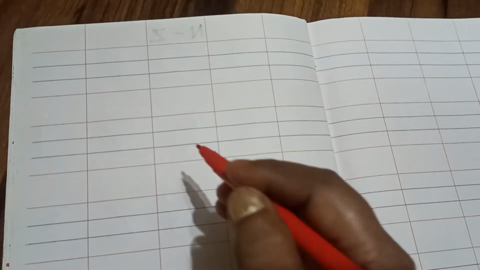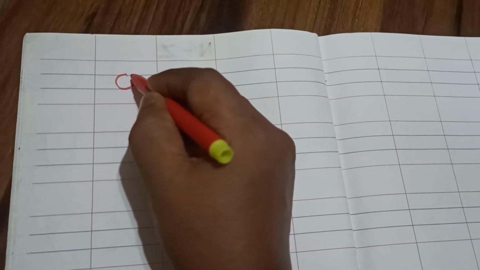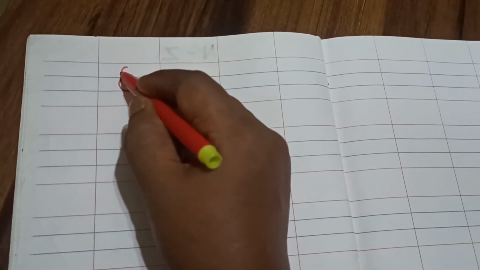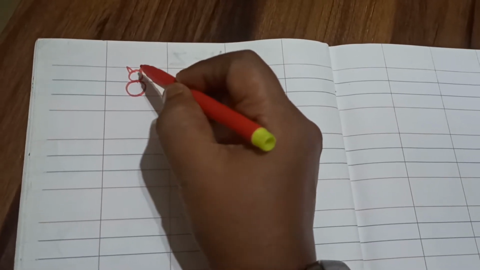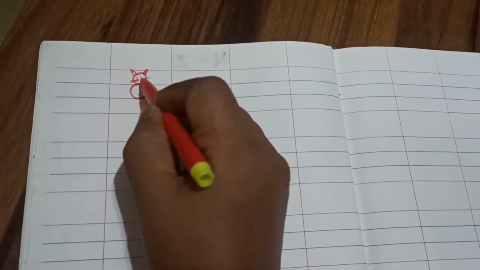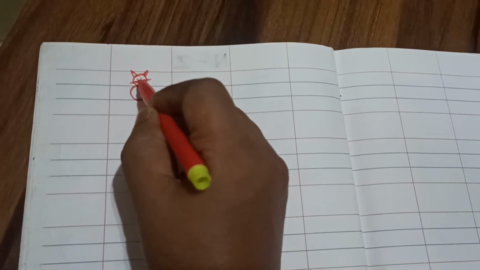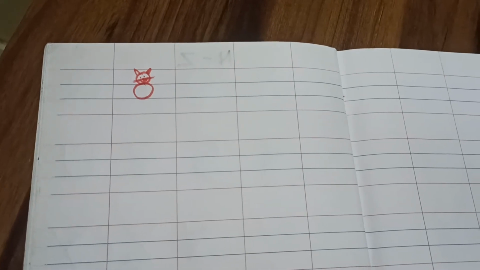Have you seen a pussycat? And you have tried to draw one also, isn't it? Teacher also introduced the pussycat while introducing the letter C, C for cat. So how did teacher draw the cat? Teacher made a body, and she made a head, and she made 2 ears for the cat, isn't it? Then she made 2 eyes and the whiskers and mouth, isn't it? This is the cat.